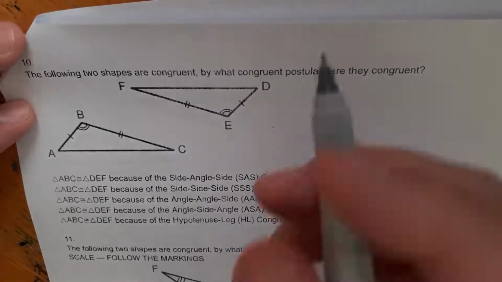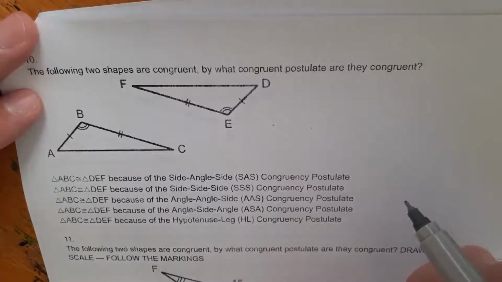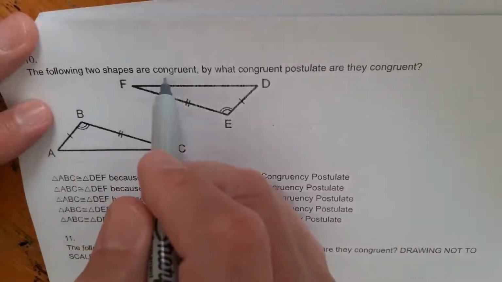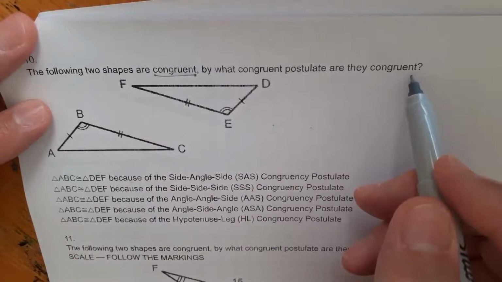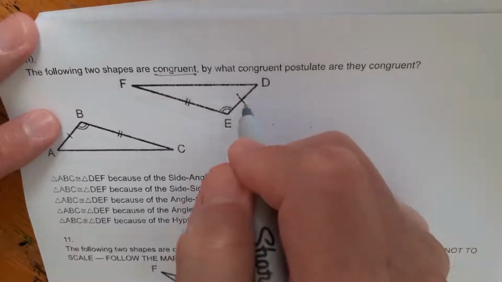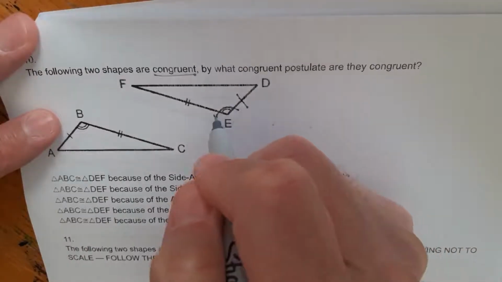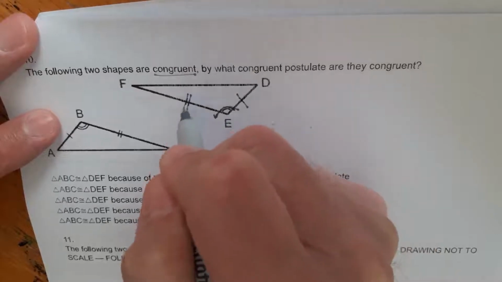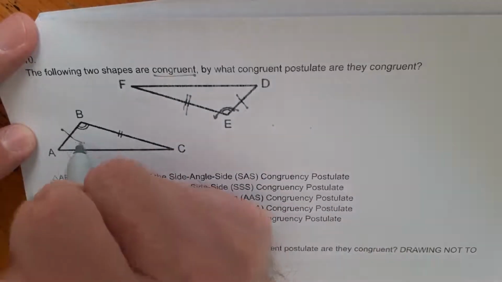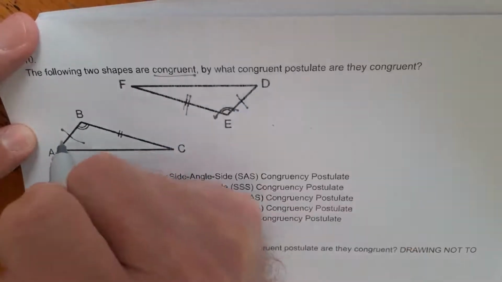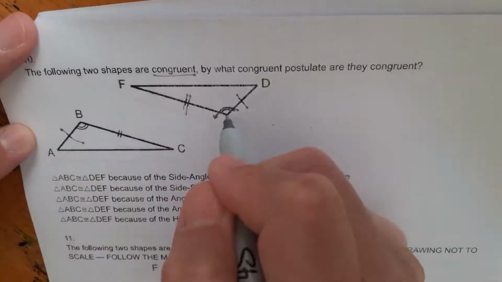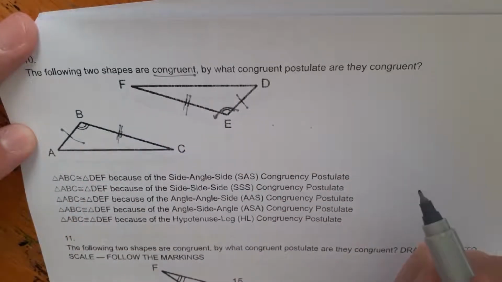All right, this one looks like finally an example of our newest postulate here. They are congruent. What is the name of the congruency postulate? So now we have a side, an included angle with 2 tick marks, and another side with 2 tick marks. Look at this one. 1 tick mark matches here. Then the 2 tick mark angle comes after it, and then the 2 tick marks in the side comes after that.